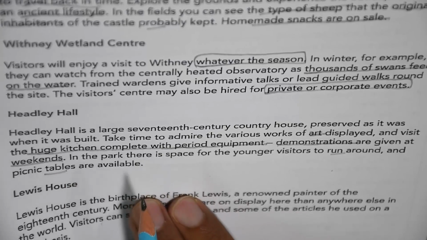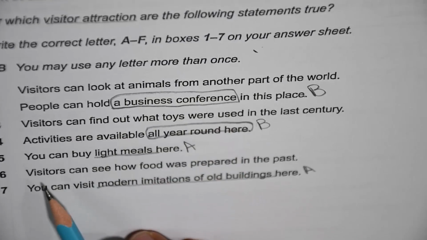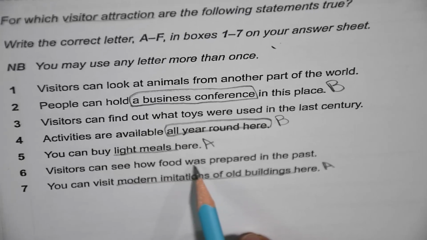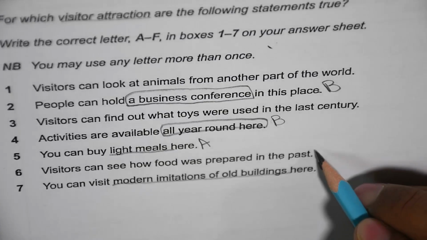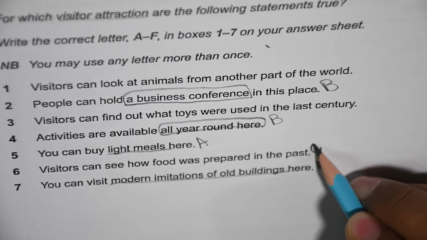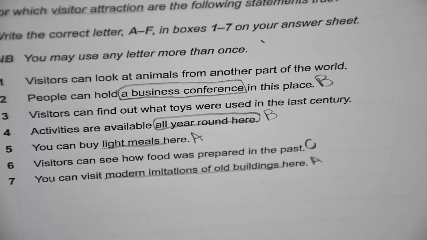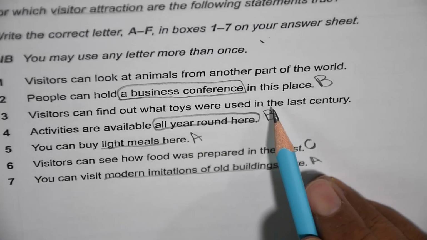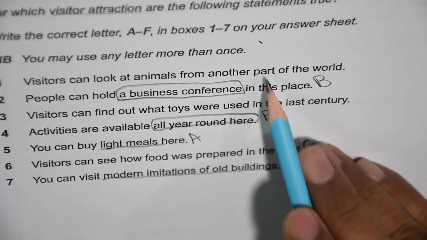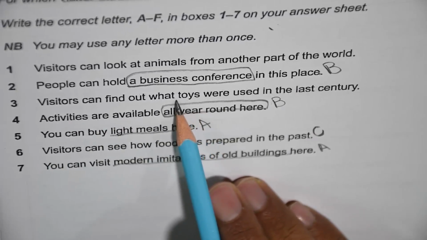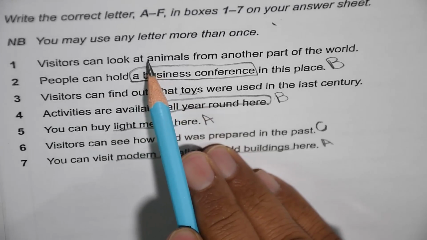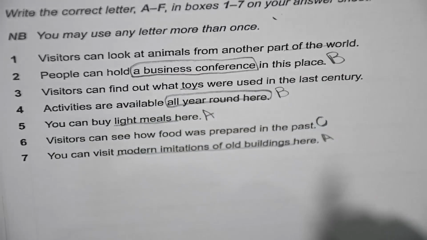Let's see if there is anything about kitchen and all that. Visitors can look at, no, this is selected. Visitors can find out what toys, no. Visitors can see how food was prepared in the past, exactly. So for number 6, paragraph C is the right answer. Clear? Now we are left with 1 and 2. There are 2 options which are left, so we got to see. And what 2 options are there? Visitors can find out what toys, okay, and visitors can look at animals from another part of the world.